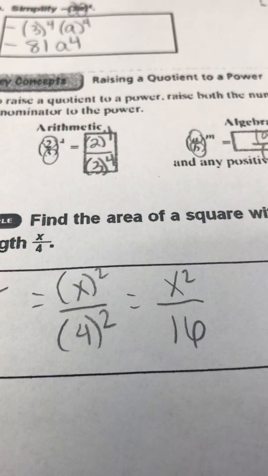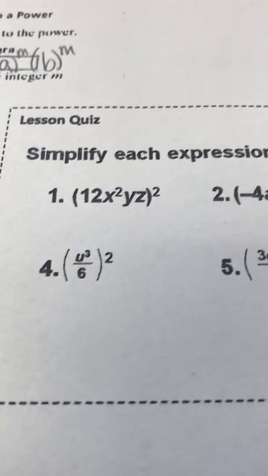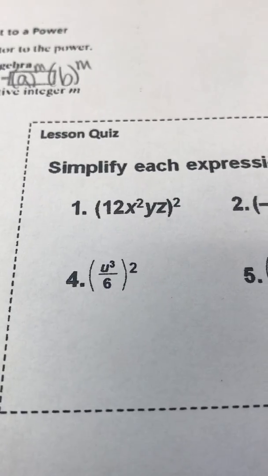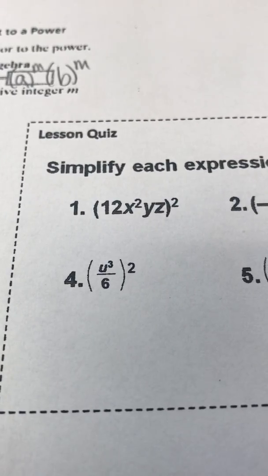Okay, pause the video because now I want you to try some of them on the lesson quiz. When you're done with the lesson quiz, then you can bring it right back and see if you get them right. Okay, I'm going to do each of the lesson quizzes a little bit below this. So here we go.